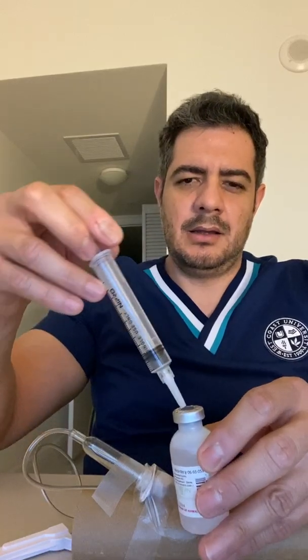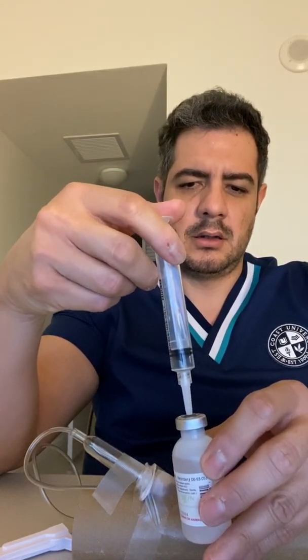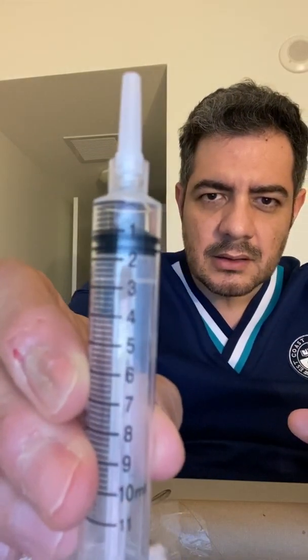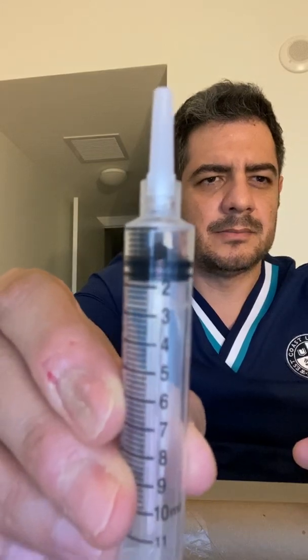Then, as we did before, we need to add 1 ml of air. What we do is we invert and we take 1 ml. It should be right there. So we can see it right here. I don't know if it's clear enough, but that's 1 ml. And we'll cover the needle with a safety device.